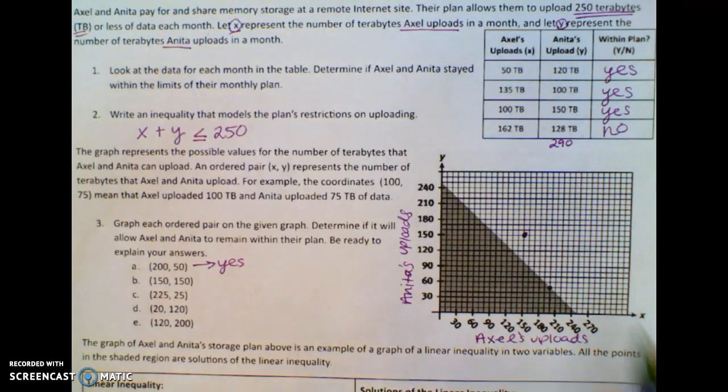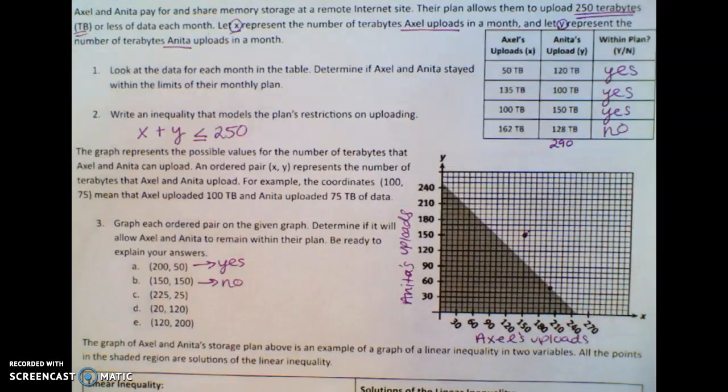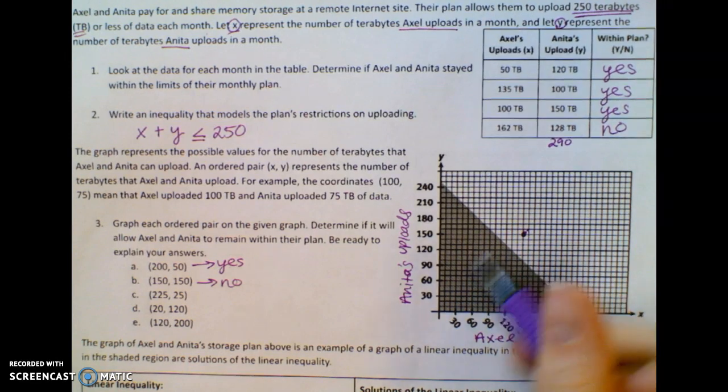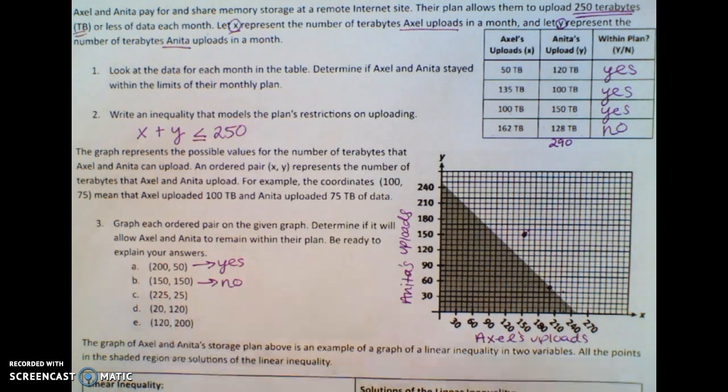Is that within their plan? No, it's not. You can see it's outside of the shaded region. Again, the shaded region is where their plan takes place. So anywhere in this shaded region is fair game for their plan. So now we need to look at 225, 25.